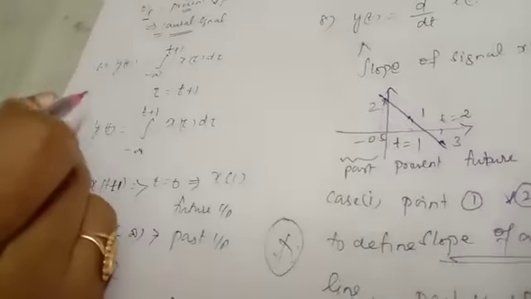A similar example: for integration we actually have three methods of working. This is the first method, finding the area under the curve. And the second one: check the property of the system, causal or non-causal, for y of t equal to the integration from minus infinity to t plus 1 of x of tau d tau. So here, what is the upper limit? It is t plus 1. So you need to change tau to t plus 1. For simplification of the integration, we need to change the variable t into tau.